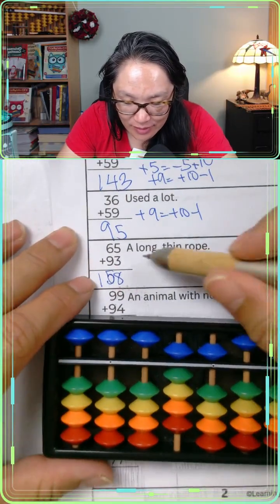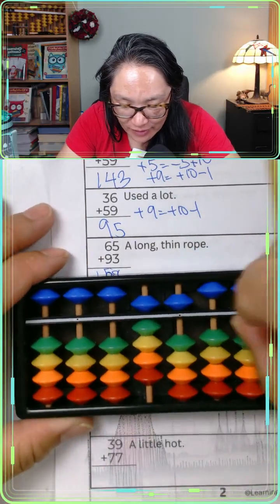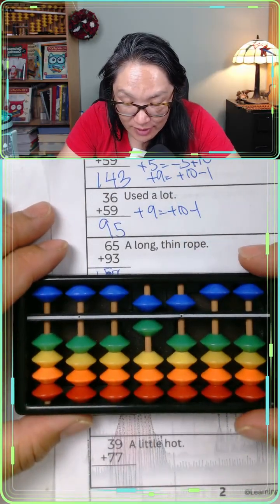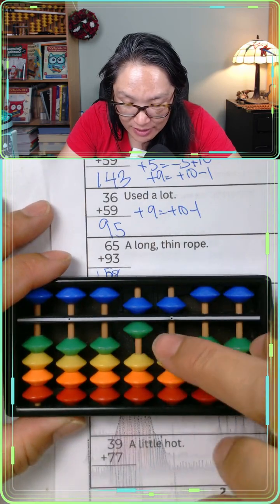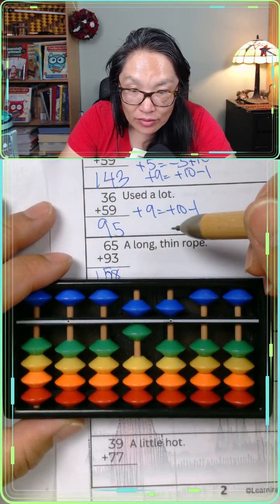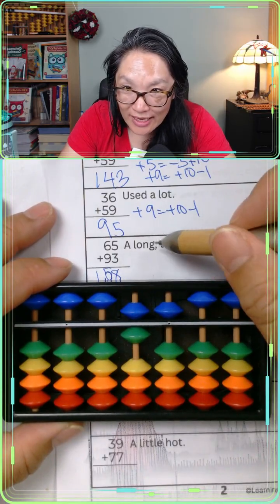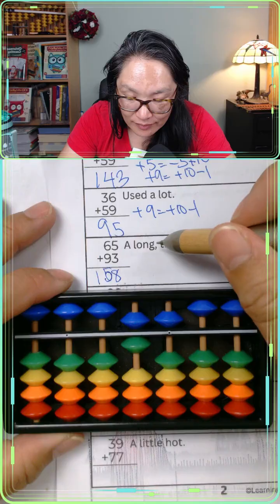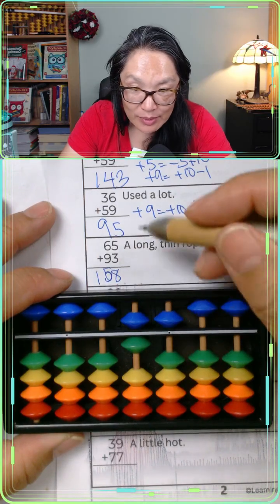Okay, so our next one is this one. So we have 65 plus 90 plus 3 plus 90. How do we do? So 90 plus 3 plus the 9. How do we plus the 9?